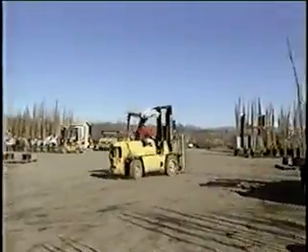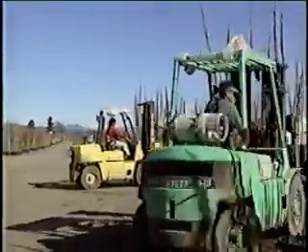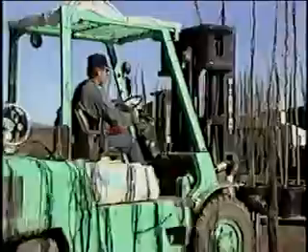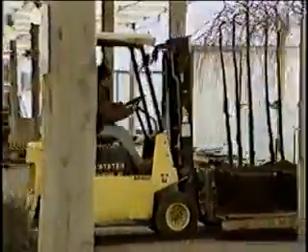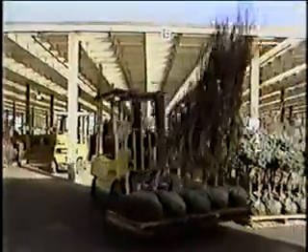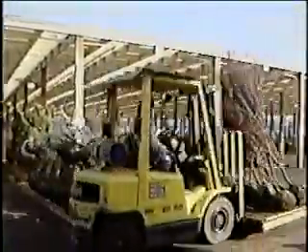Only operators who have received training and have been authorized by their employer to operate the vehicles can drive a forklift. This is the law. Operators must have good vision and be physically and mentally fit. And it is best that no one under 18 years of age be allowed to operate a powered lift truck.